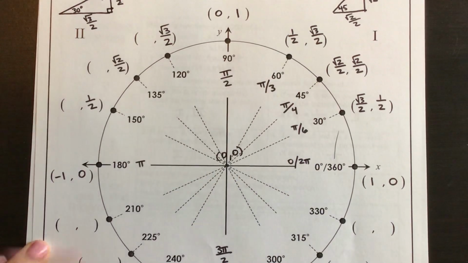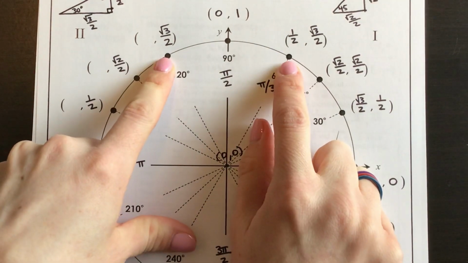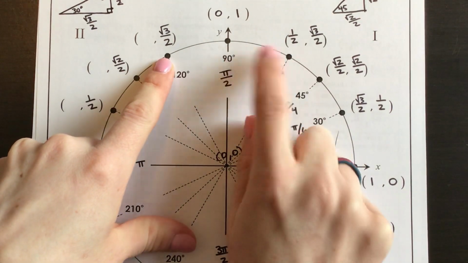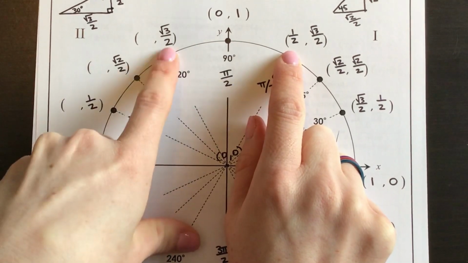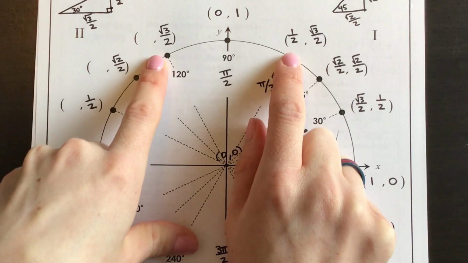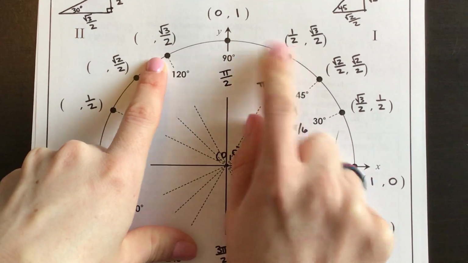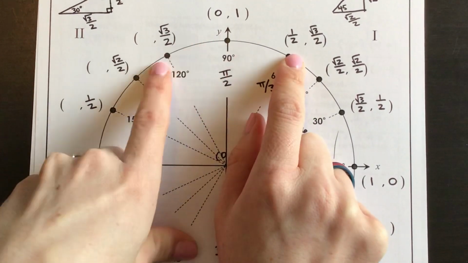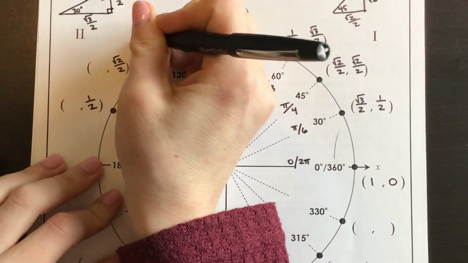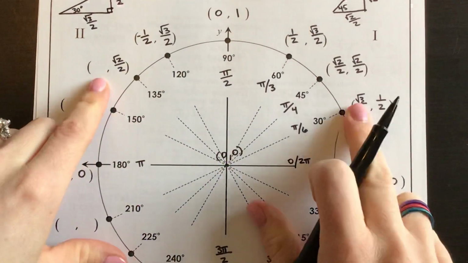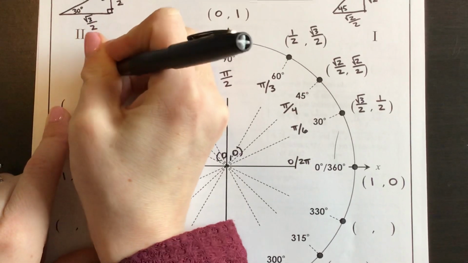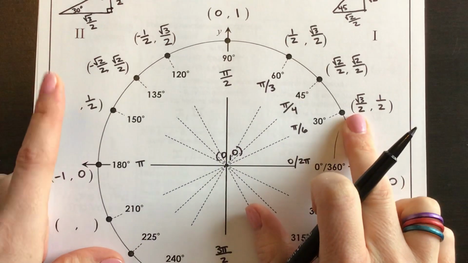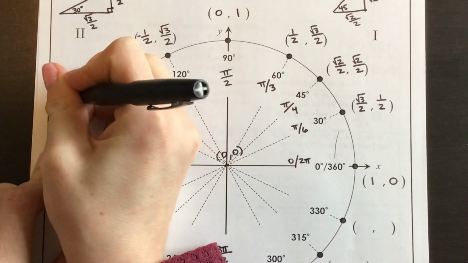All right, so now let's look at these 2 points in relation to their x-coordinate. This is a positive x-coordinate right here, but this is symmetric. So it's the same value, it's just a negative number because it goes over to the left. If this is positive 1/2 for x, half a unit to the right, this is half a unit to the left. So this would be a negative 1/2. And you can use that same pattern for these. Positive root 2 over 2, negative root 2 over 2. Positive root 3 over 2, negative root 3 over 2.